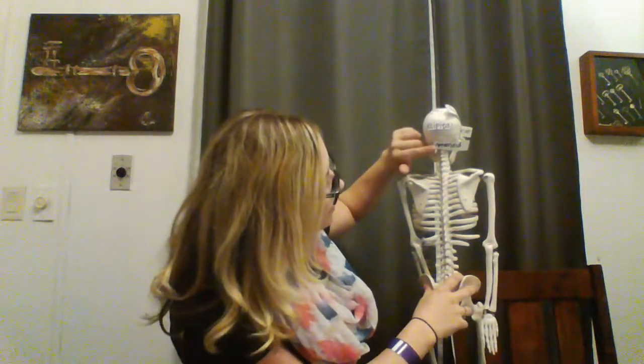And then moving on, we're going to go to the back. So I'm going to turn the skeleton around. You can see here the occipital bone, the sphenoid, which is at the very bottom of where your occipital is. Your vertebral column is aka your backbone or your spine. The vertebral column is the technical term for it.